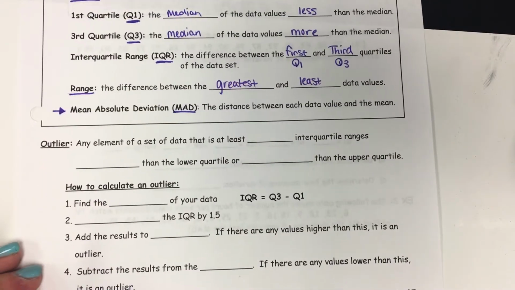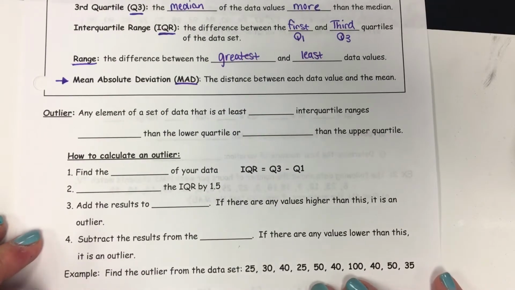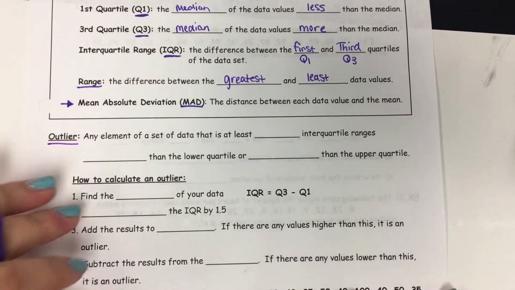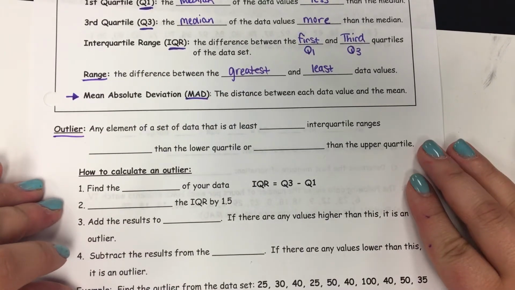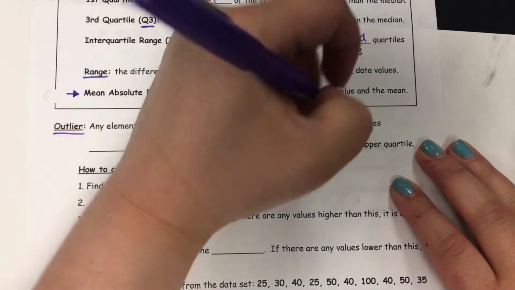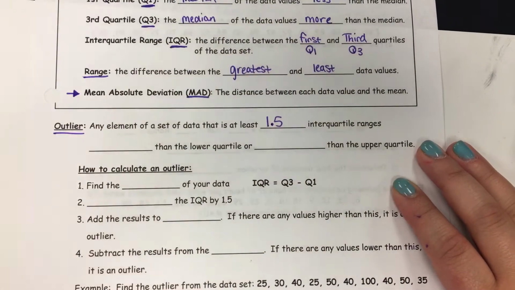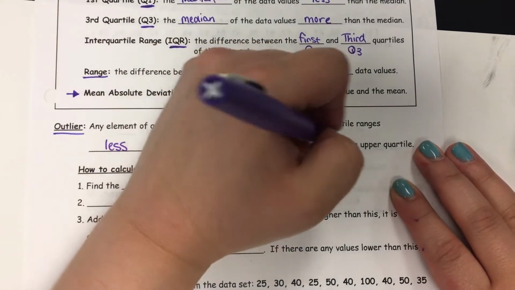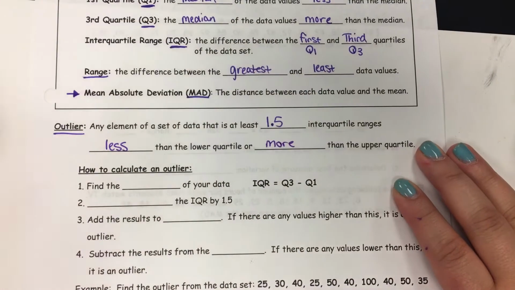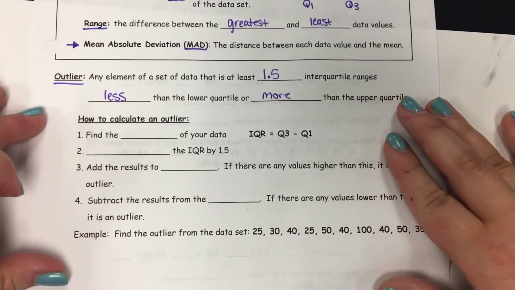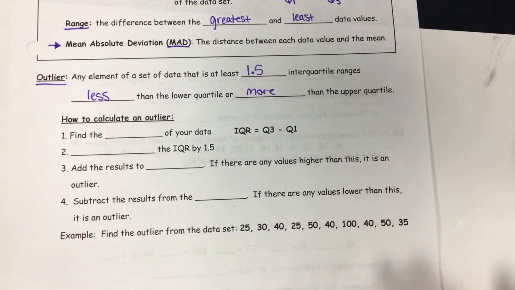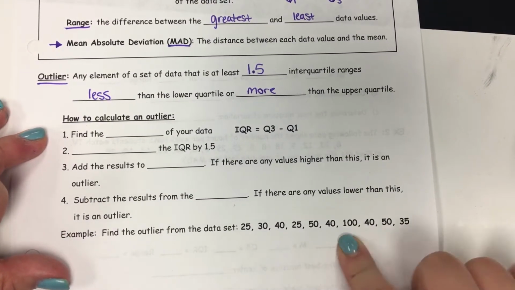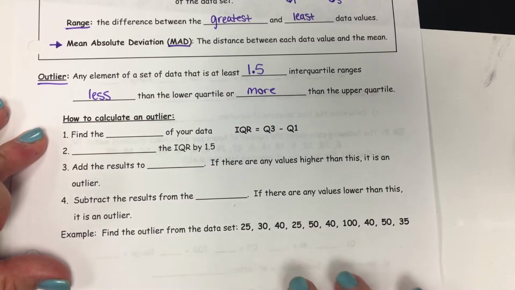Now, in order to find the measure of variation, we also want to be able to find outliers. Now, an outlier is any element of a set of data that is at least 1.5 interquartile ranges less than the lower quartile or more than the upper quartile. In order to find an outlier, sometimes you can look at a set of data and say, I know that this one is an outlier, but not always. So how do we prove that this one is an outlier?